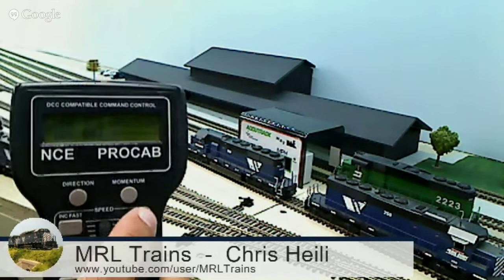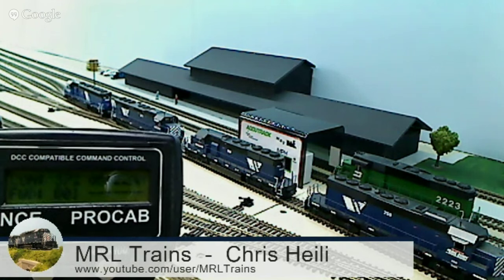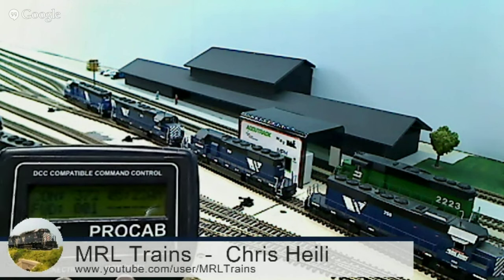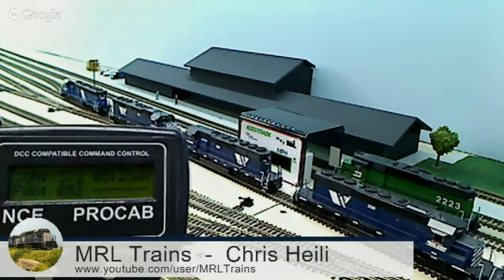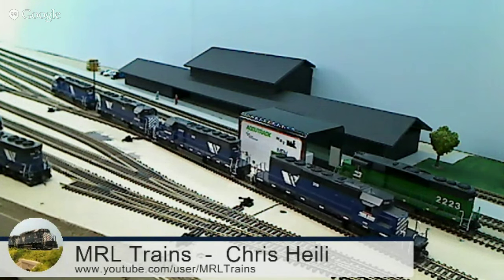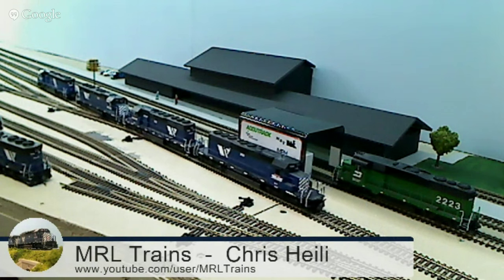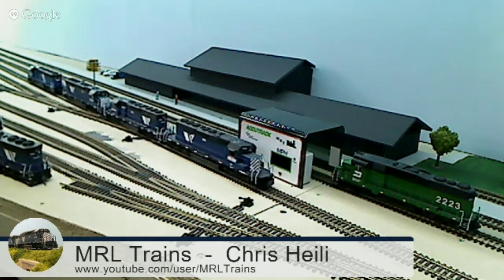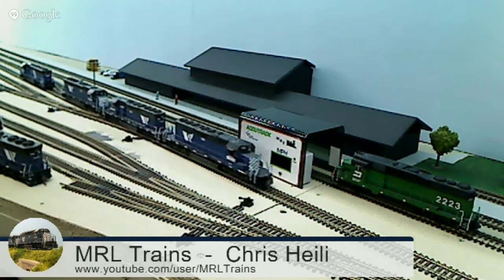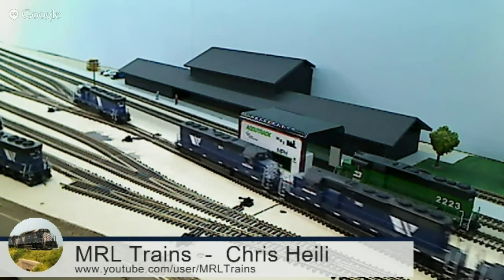Trying to get the glare right so you can read that without blocking the locomotives. Notice they all spooled up to notch 1, but they didn't move. Now I'm going to go ahead and make it speed step 2. It looks like 371 didn't quite start as good as the rest of them did, but, oh, I bet I've got momentum. I forgot to turn the momentum off on them. That's what it is.